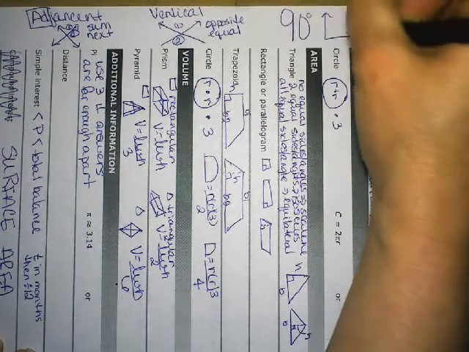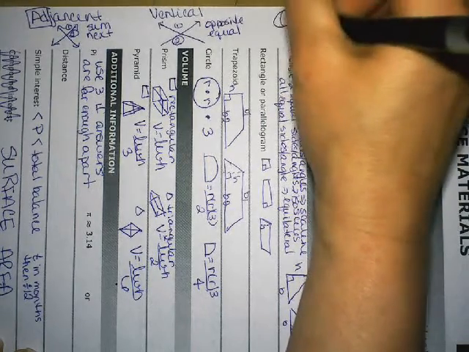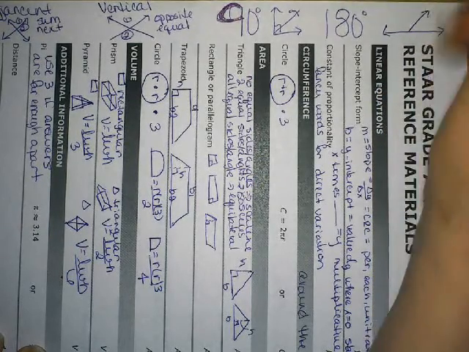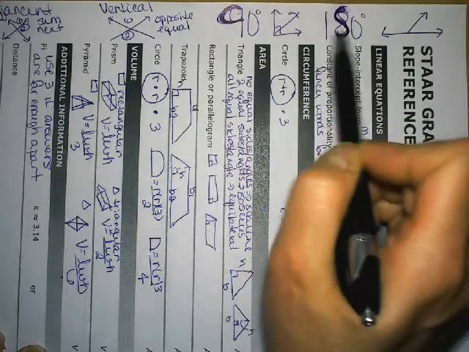You also have complementary angles, which are 90 degrees. C for complementary. You have supplementary angles that are 180 degrees and make straight lines. 90 degrees complementary, 180 is supplementary. We'll flip it over on the back.